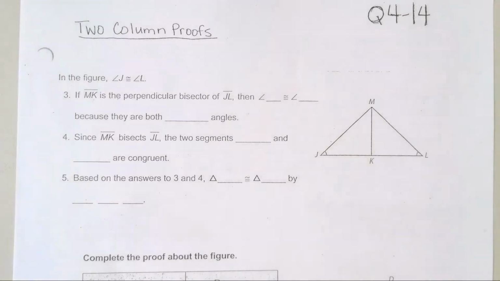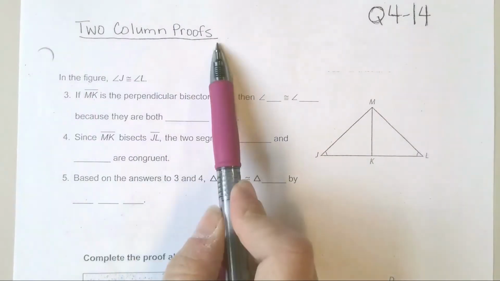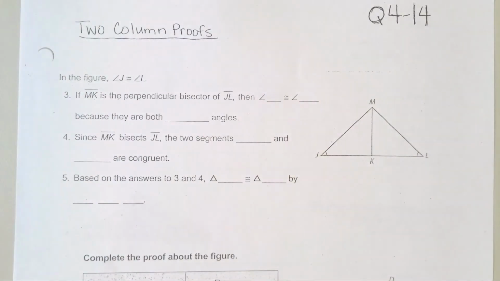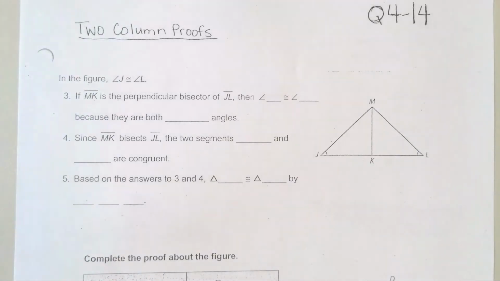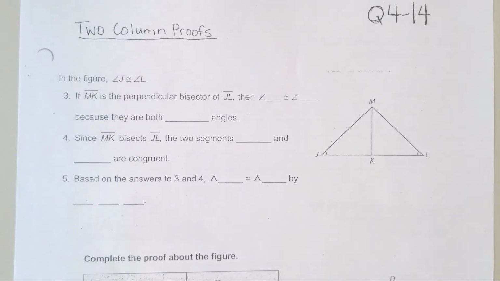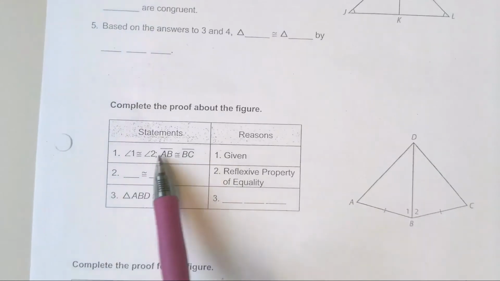Today we're learning about two-column proofs, and we are specifically going to focus on proofs that include triangle congruence and the triangle congruence theorems. So, a proof is kind of like an essay almost in mathematics, where you can prove that something is true by giving statements and the reason for why those statements are true. So typically, this is what a two-column proof will look like.